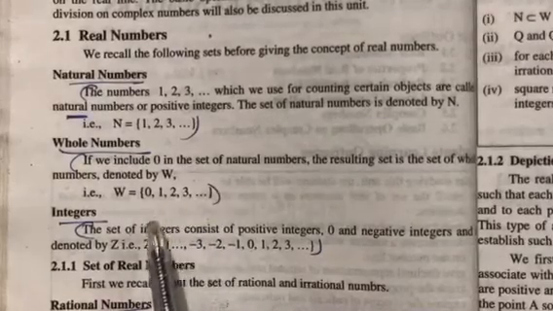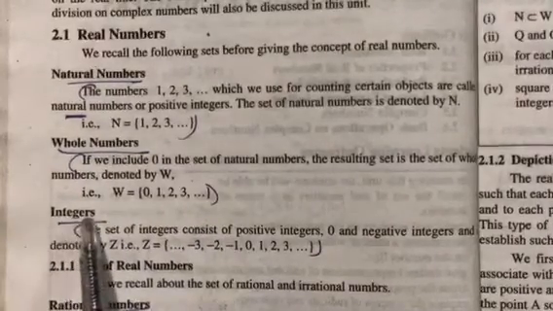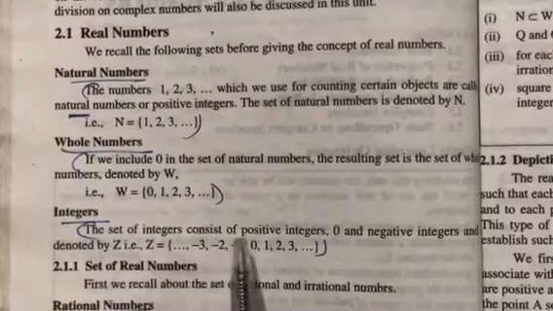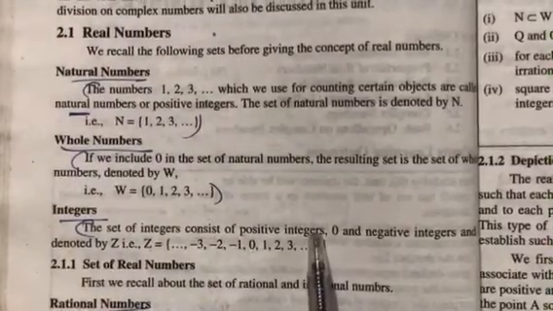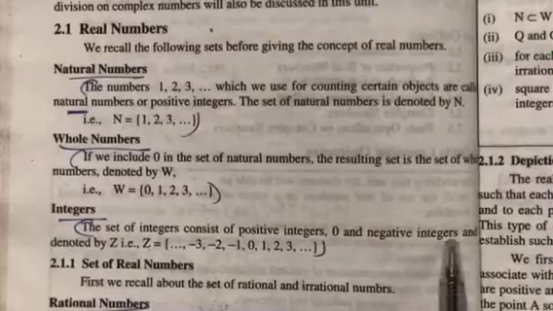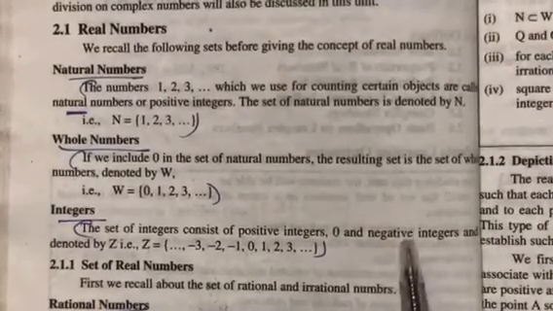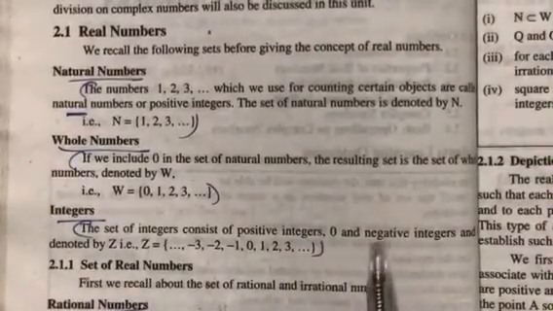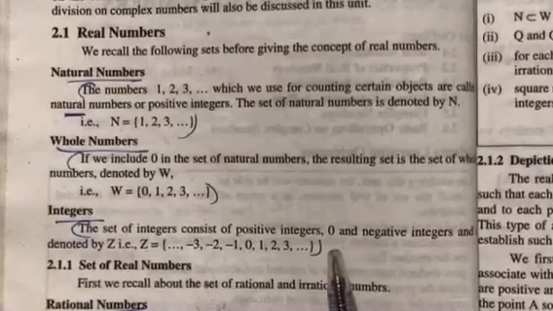Now we are going to discuss the integers. The set of integers consists of positive integers, 0 and the negative integers. 0 is the neutral number, and there are two types of integers, positive or negative.